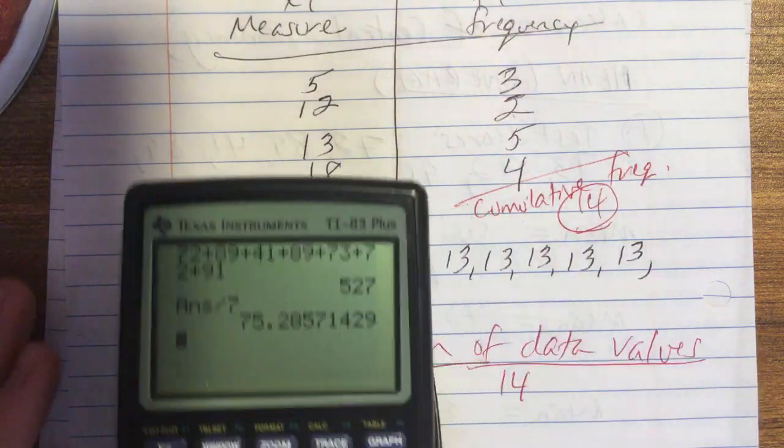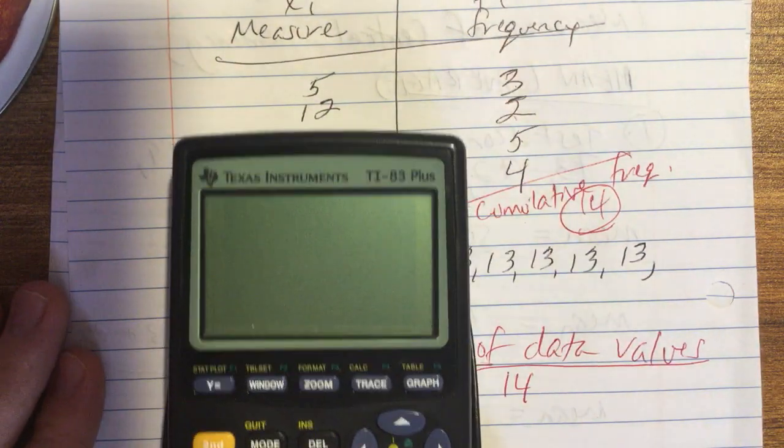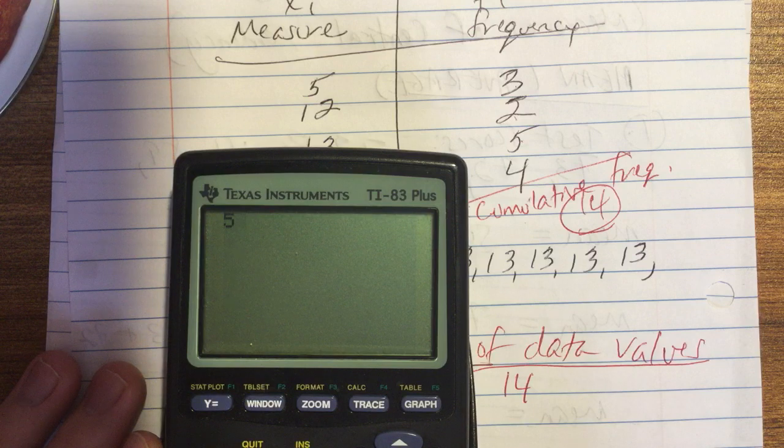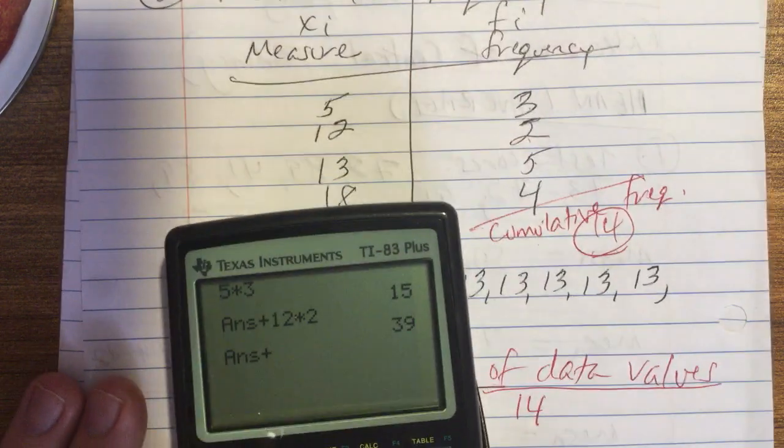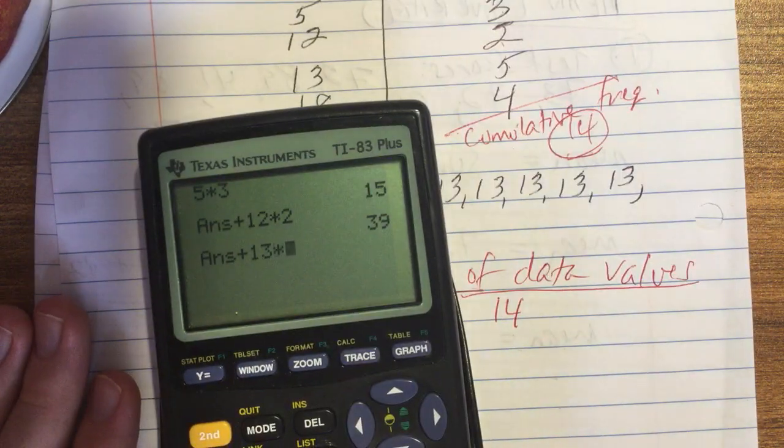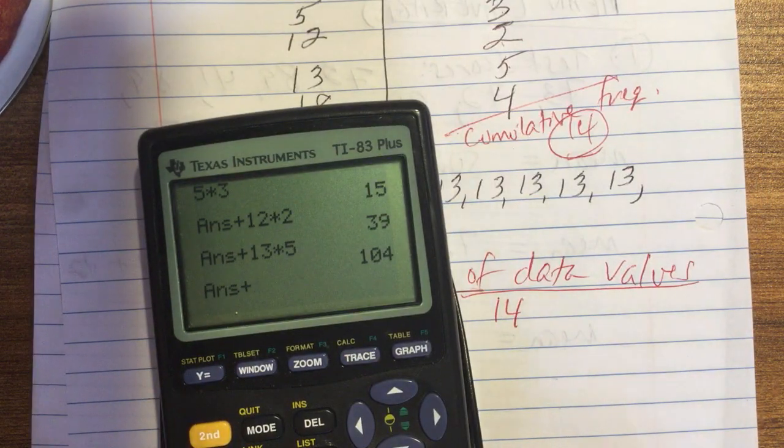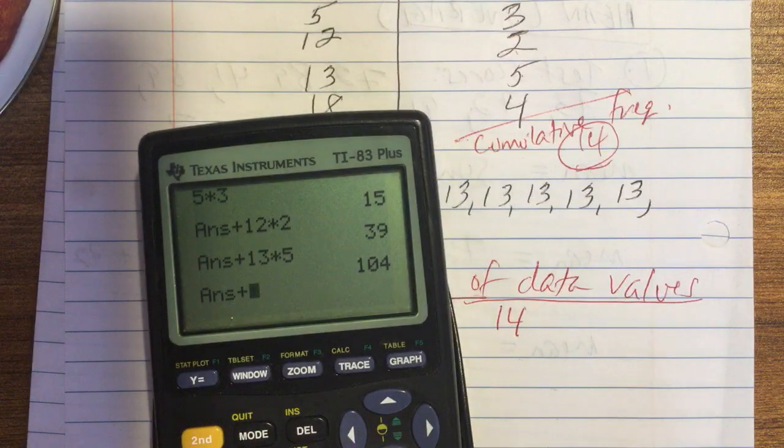So we could add these up, and another way of doing this, the shortcut, would be that I know that the measurement 5 occurs 3 times, so I'm going to do 5 times 3. Then I'm going to add that to 12, and I know that occurs 2 times, so I'm going to do 12 times 2, and add that to the next value, 13, which occurs 5 times, so 13 times 5, and add on your final one, which is 18 times 4, since it occurs 4 times.